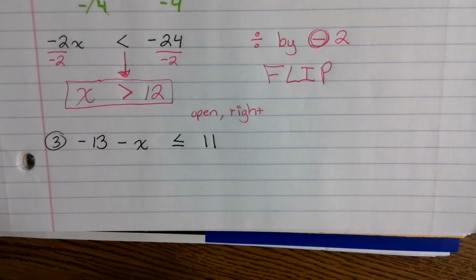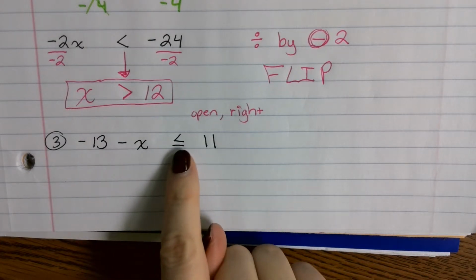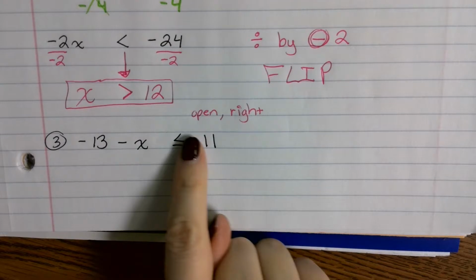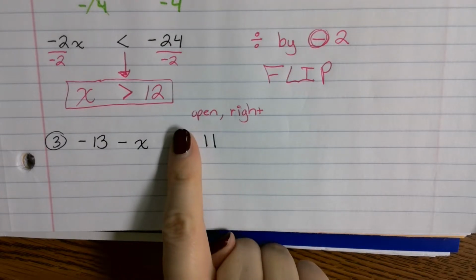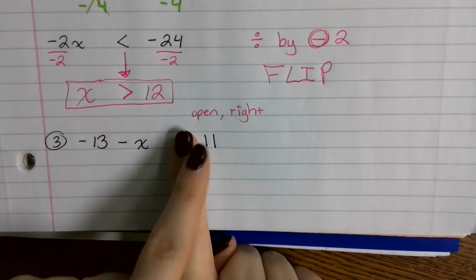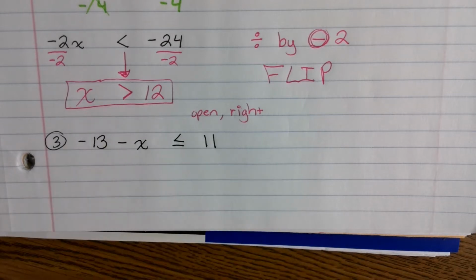When we're talking about the sides, we're talking about this is the wall. Kind of like the equal sign was the wall. So is it on the left side of the inequality or on the right side? That's what we're talking about. Okay?